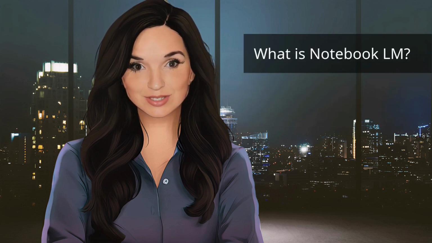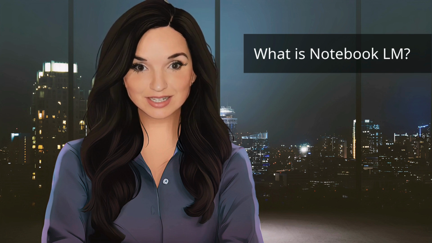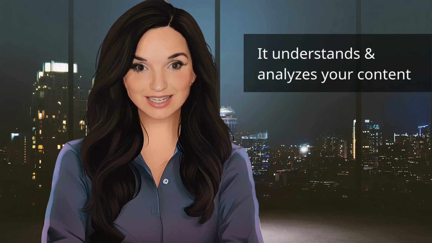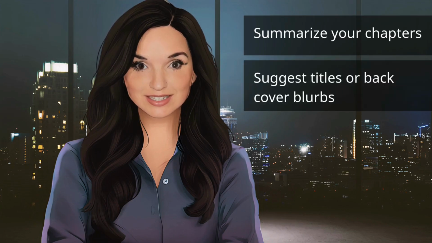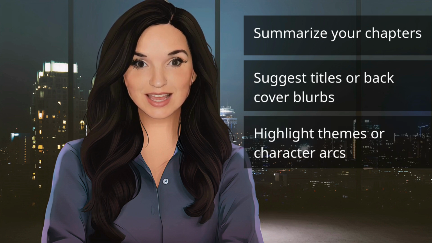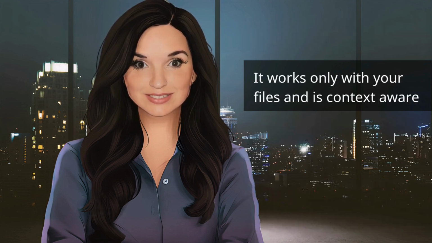First, what is NotebookLM? NotebookLM is designed for one thing: understanding your content. You upload your drafts, outlines, research notes, PDFs, web links, even YouTube videos, and it becomes instantly familiar with your material. From there, you can ask it to summarize your chapters, suggest titles or back cover blurbs, highlight themes or character arcs, or even quiz you on your own writing. It doesn't search the internet. It works only with your files. That means it's grounded, focused, and context-aware.